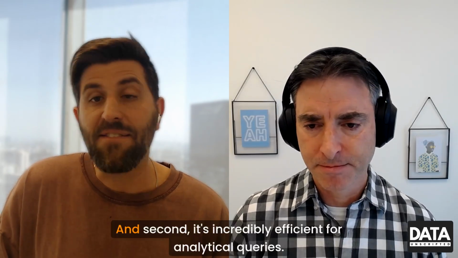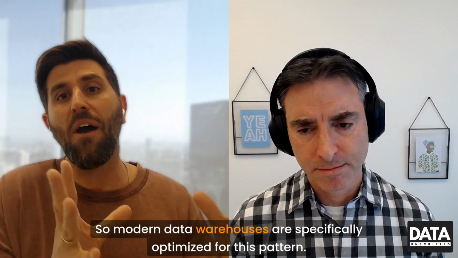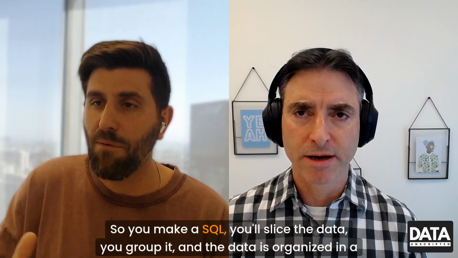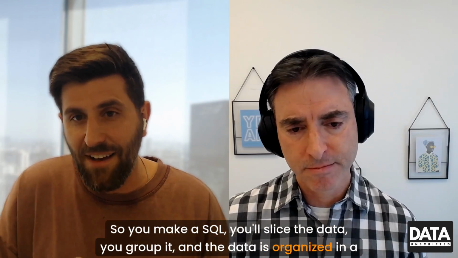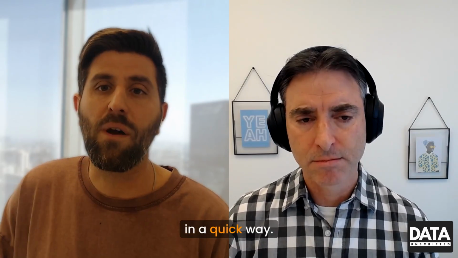That makes sense. And second, it's incredibly efficient for analytical queries, right? Modern data warehouses are specifically optimized for this pattern. So you write SQL, you slice the data, you group it, and the data is organized in a way that is retrieved and queryable in a quick way.